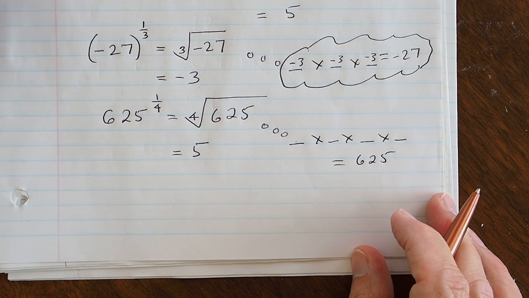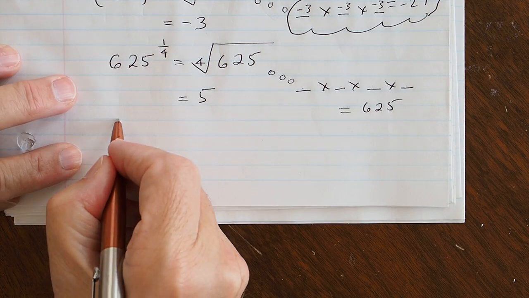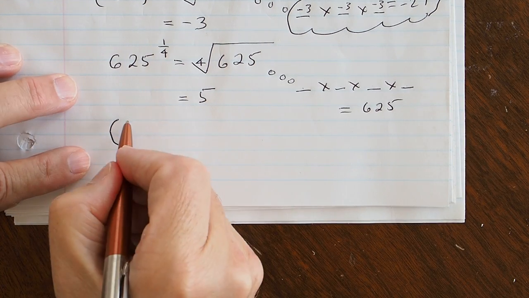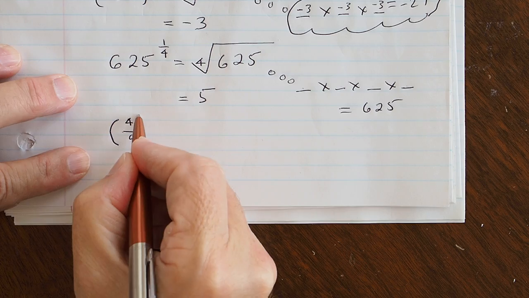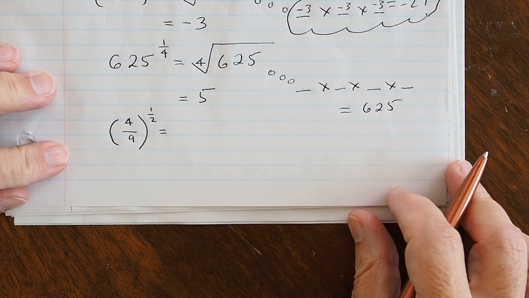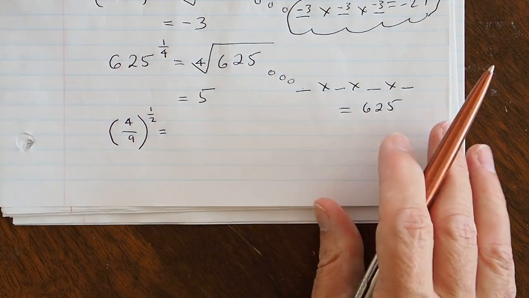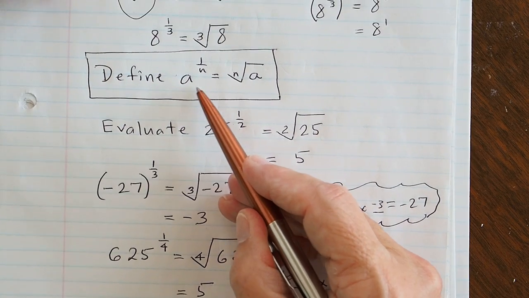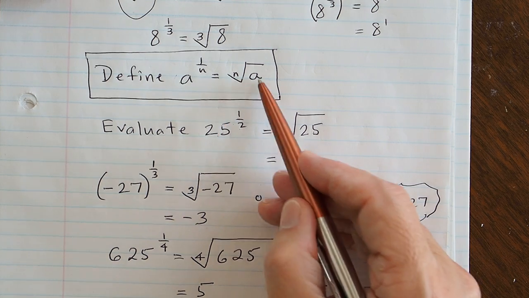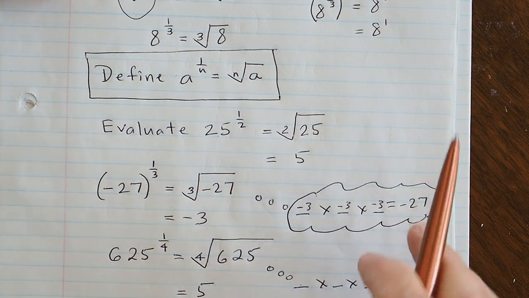All right, let's try one with a fraction. So let's try this one. 4/9 to the 1/2. Again, because it's a fraction, it's not a cause for concern. We can still be very successful with the question. You view the 4/9 the same way you view a here. You just put the 4/9 in where a was. And whatever n is goes in the nook of the little radical symbol.